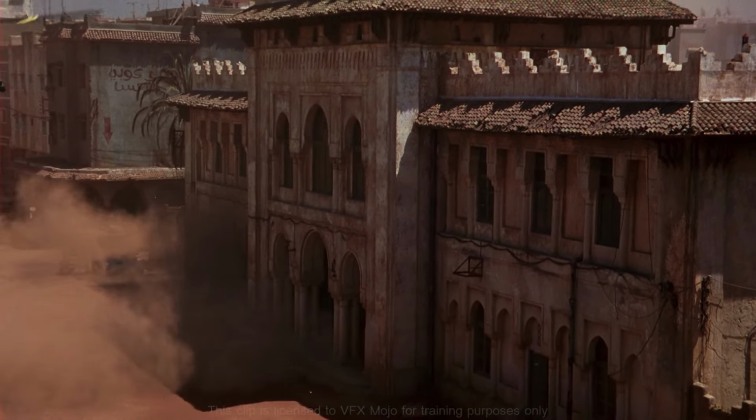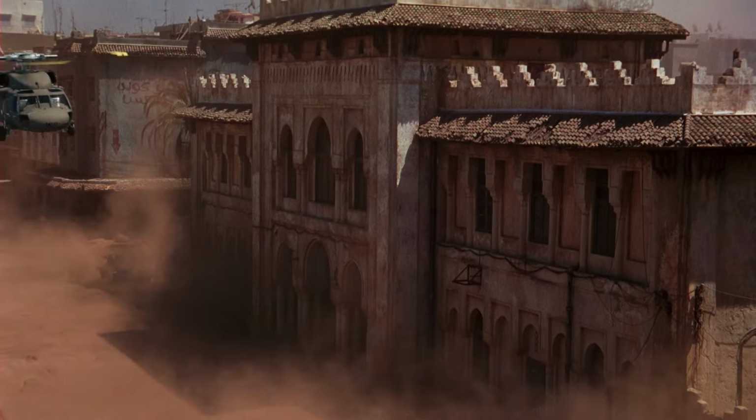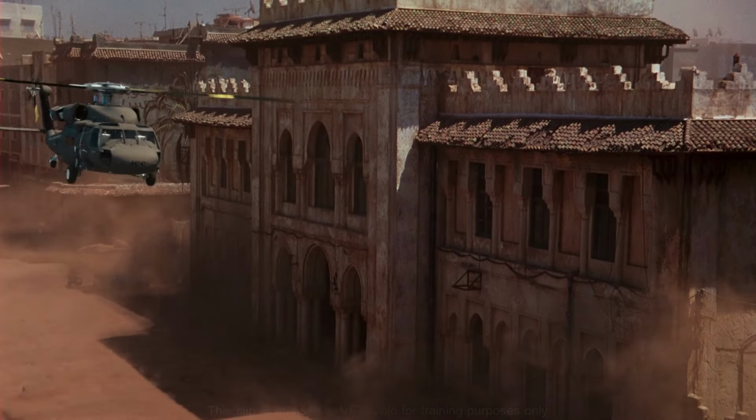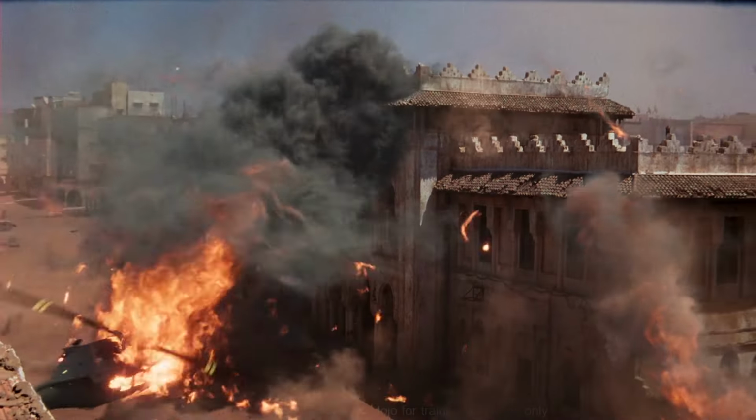Now you're ready to tackle the helicopter dust. But before we begin, let's take a look at the final result that we want to achieve. We want to have some downwash dust that happens because the helicopter's rotors are rotating and creating a wind force pushing downwards. Let's look at a few references.